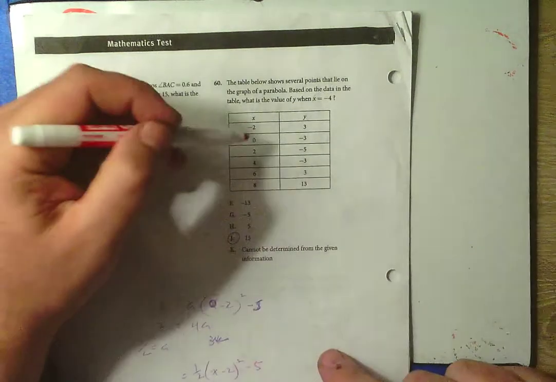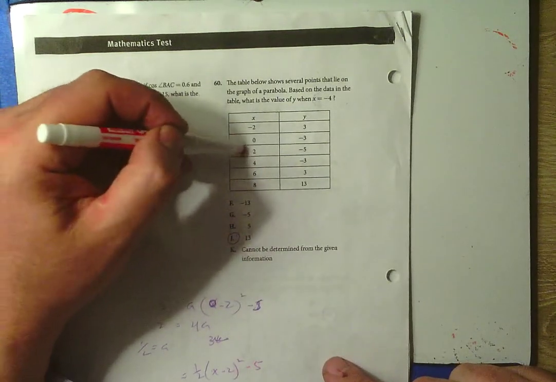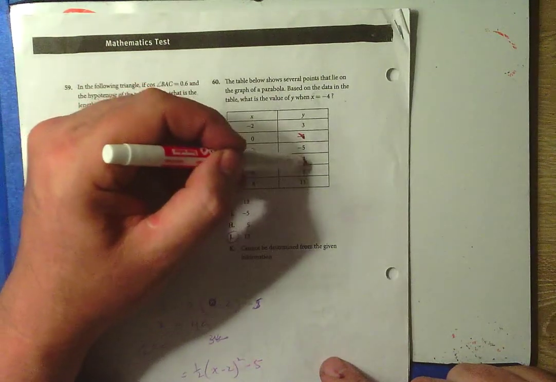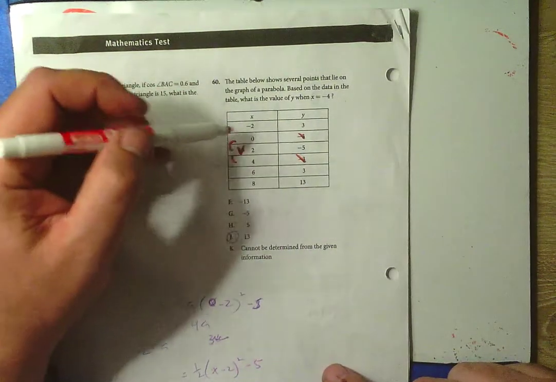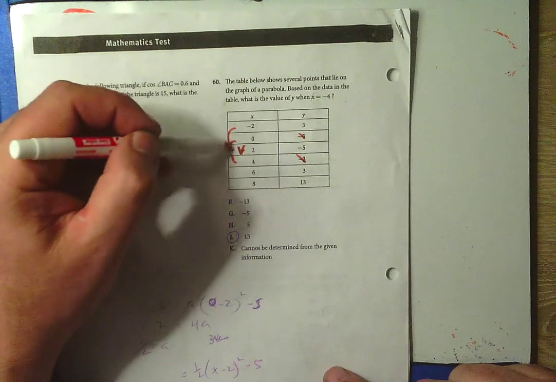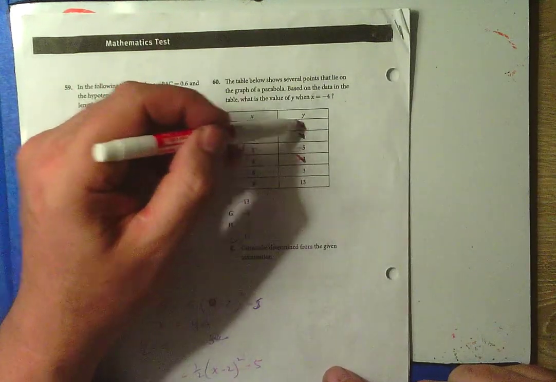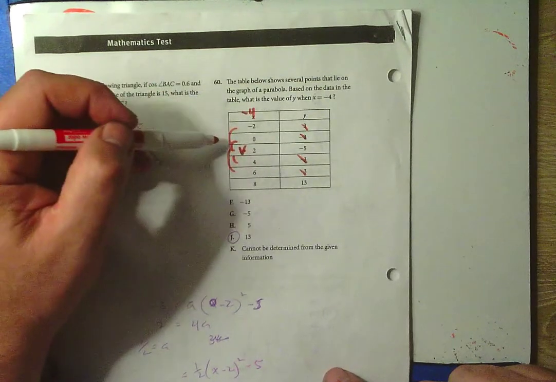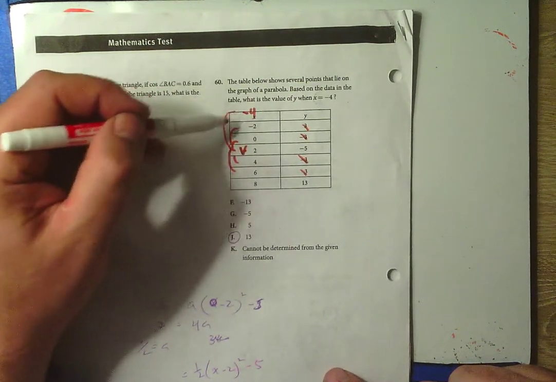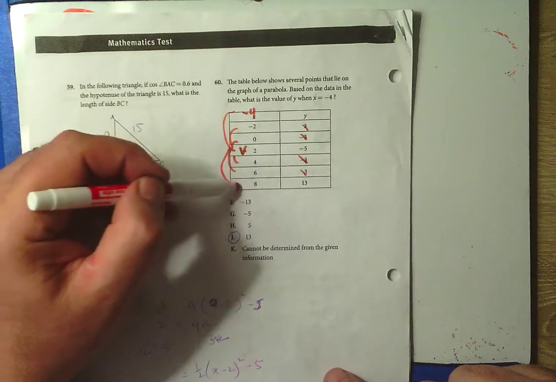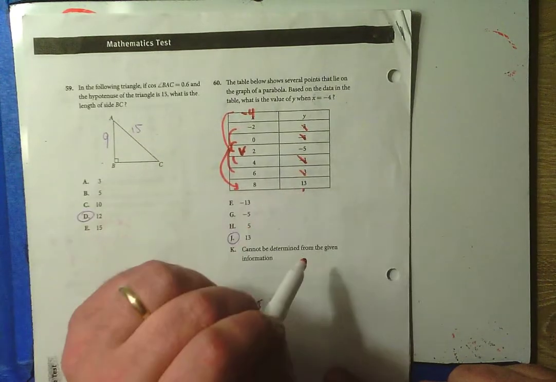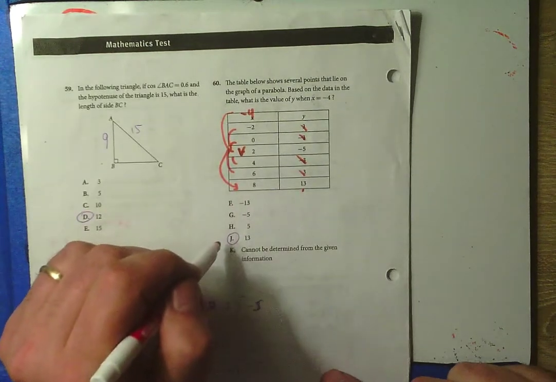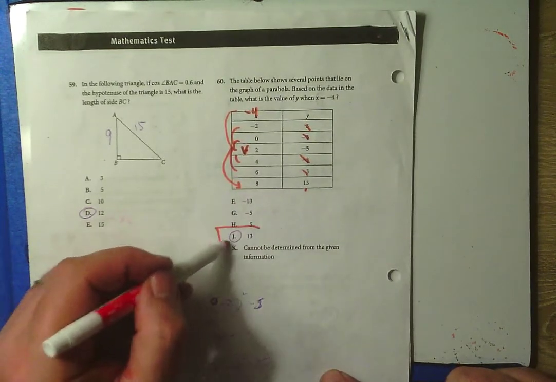Okay, so let's use symmetry here to help answer the question x equals -4. If we go out one step from our vertex, notice how these are the same. And if we go out another step from our vertex, notice how these are the same. Well, I need to go one more step to get to -4. And that means I need to go one more step here. Aha! If I plug in a -4, because of symmetry, I should have 13, which is why J is my answer to number 60.